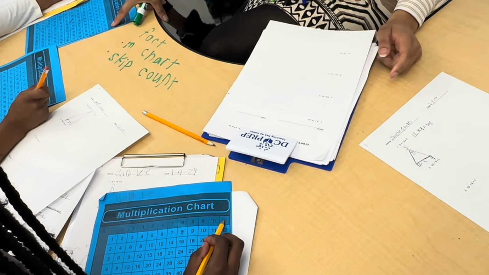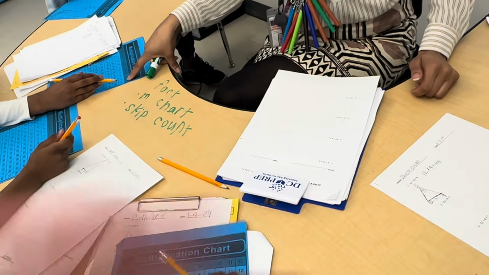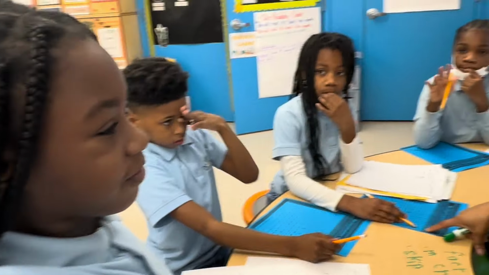Now, we know that 12 is one of our factors. How many times would I count by 12? How many times would you count by 12, Zion? 9. He said 9. Agree or disagree? Why would I count by 12 9 times, Carly? Because you could get to your total. So I can get to my total.